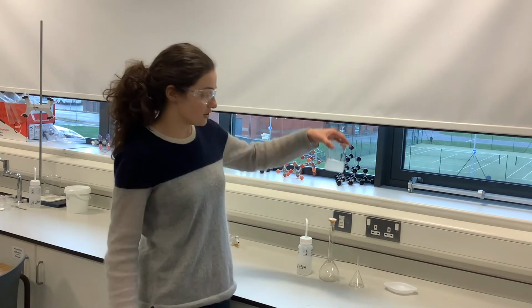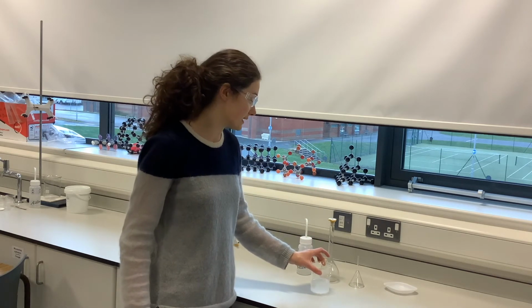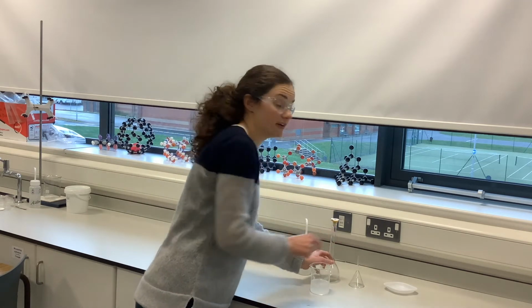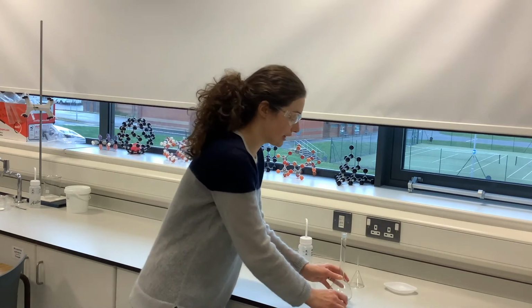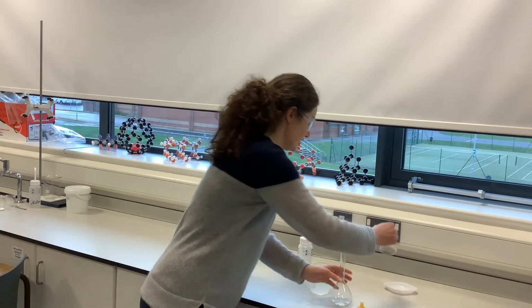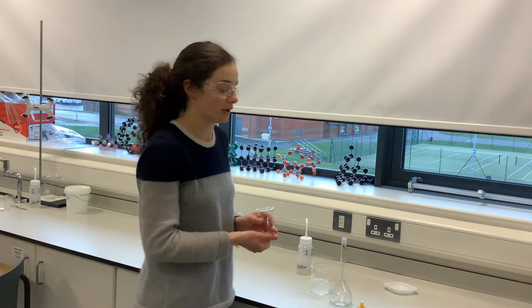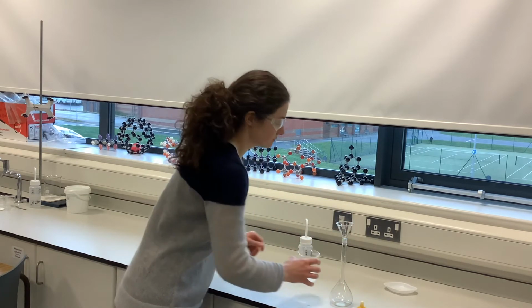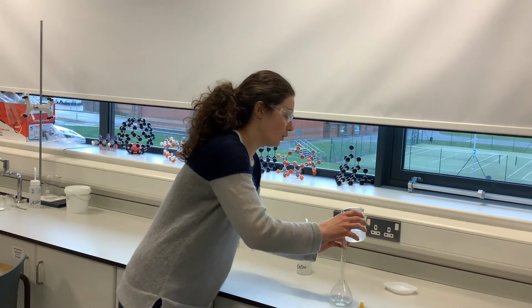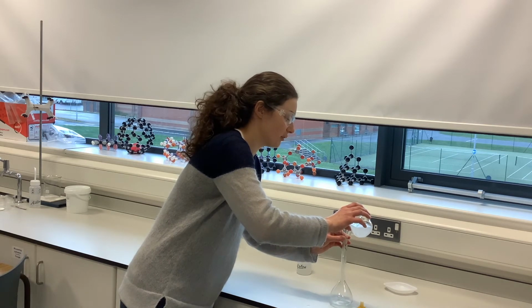And what I want to do now is transfer this solution into the volumetric flask. And I do that using a filter funnel just to make sure that I don't spill any of it and it all gets into the volumetric flask. Because remember, I want to get all of my sodium carbonate into the volumetric flask. So put the filter funnel in, okay, and pour from the beaker into the volumetric flask.